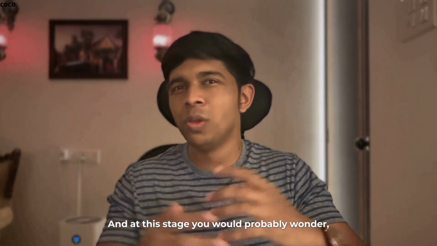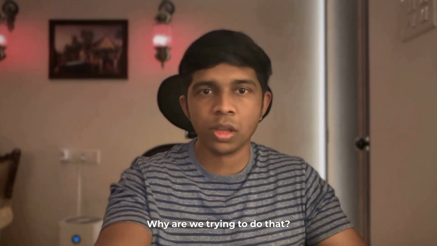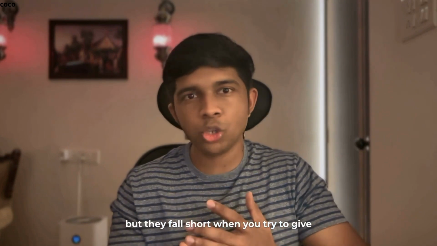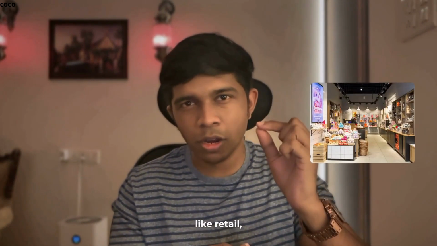And at this stage, you would probably wonder, why are we trying to fine-tune an embedding model instead of just using a pre-trained embedding model from OpenAI? Why are we trying to do that? So pre-trained embedding models are excellent at general purpose semantic understanding, but they fall short when you try to give them very specific challenges in industries like retail, medical, pharmaceuticals, or even chemicals.